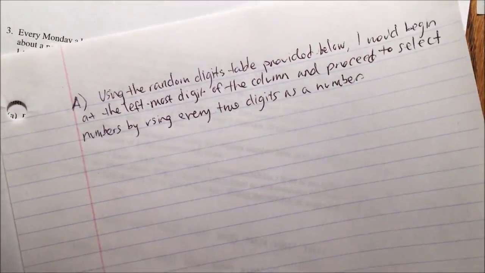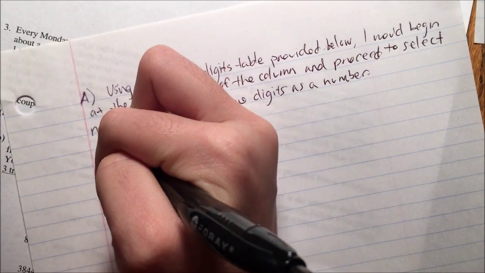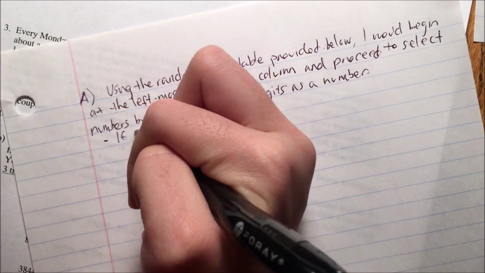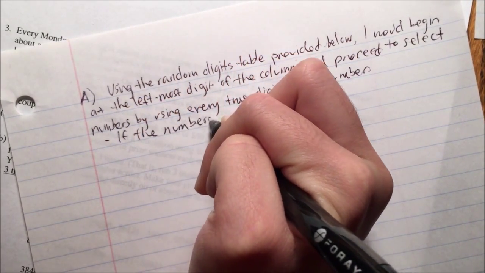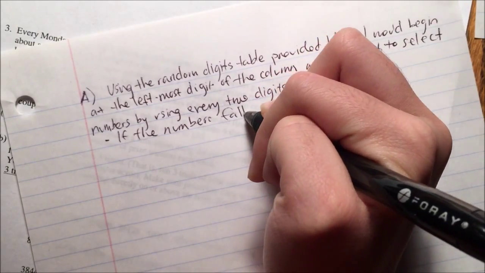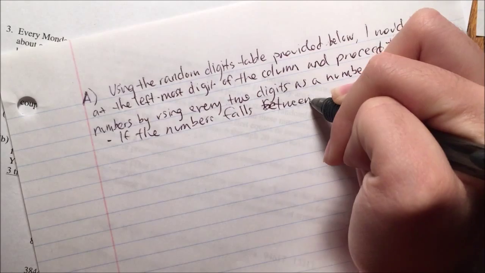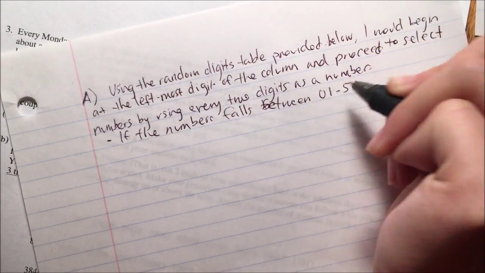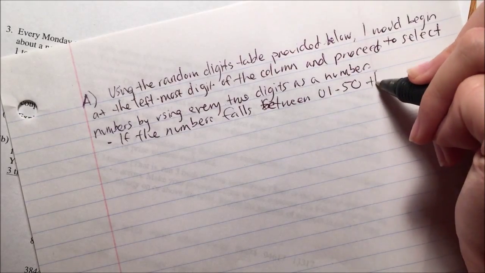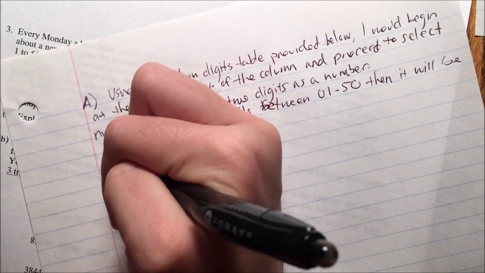So what you want to say here is, and here's an example, if the number falls between 01 and 50, make sure you put that 0, 1 to the 2 digits there, then it will be recorded.